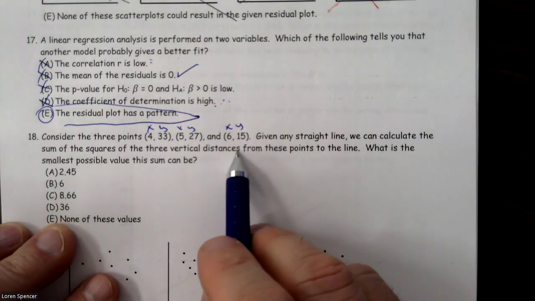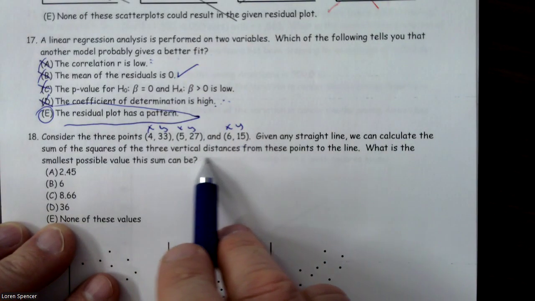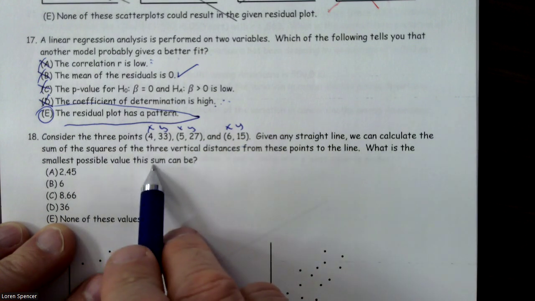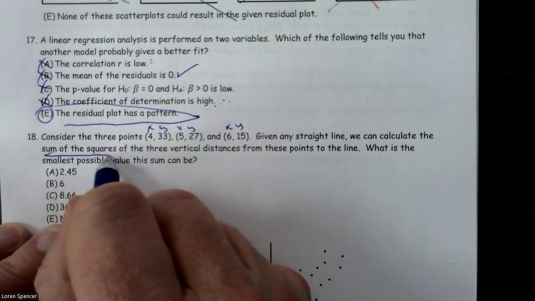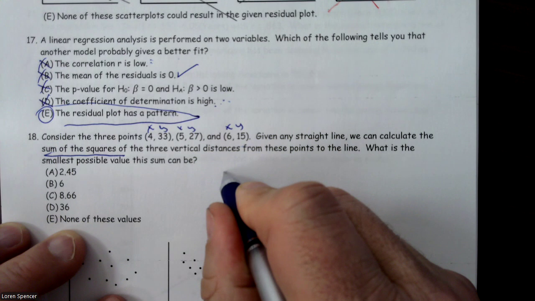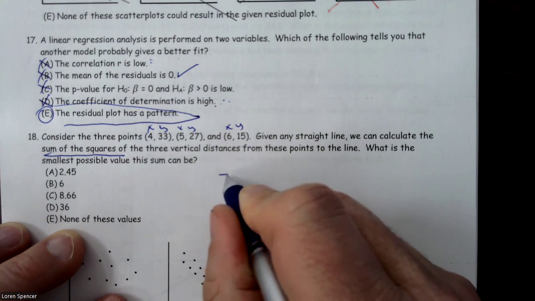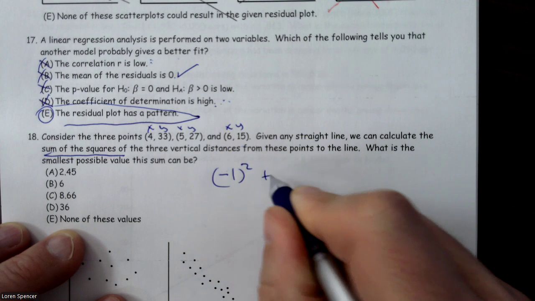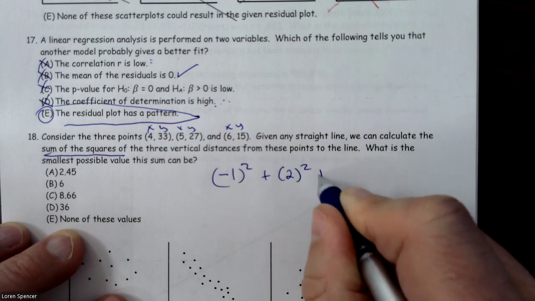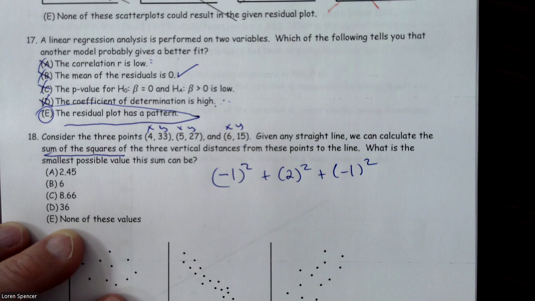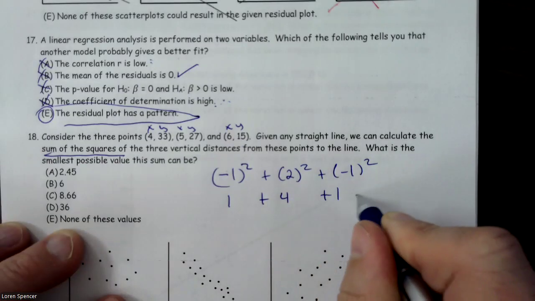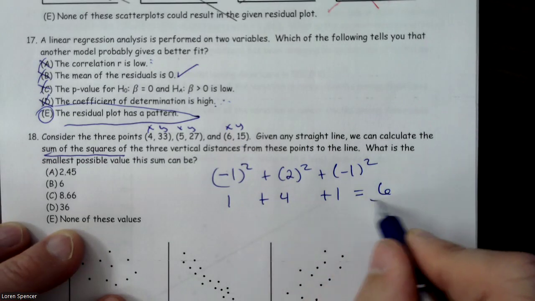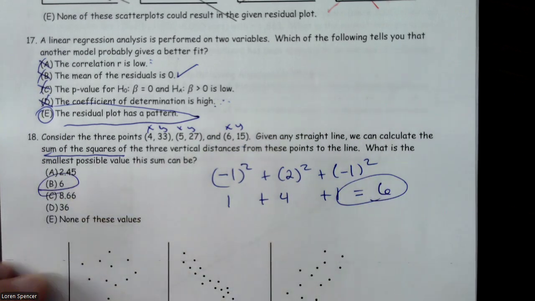But what is the smallest value this sum can be? We want the sum of the squares. All right, so it asks for the sum of the squares. The sum is 0, but the sum of the squares is -1 squared plus 2 squared plus -1 squared. All I did was copy that straight off the calculator. Well, this becomes +1. This becomes a +4. This becomes a +1. Those sum to 6. So my answer choice for 18 is B.